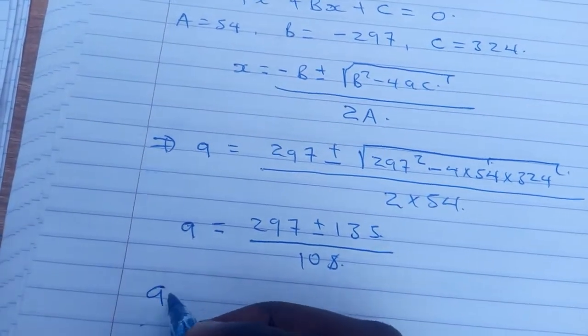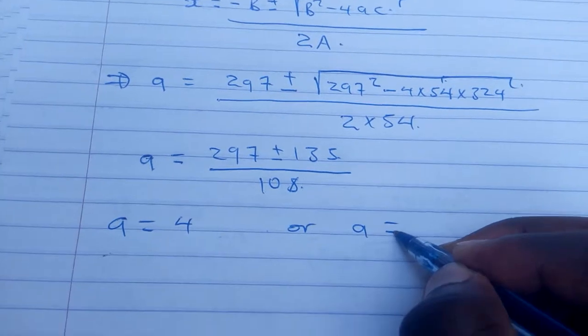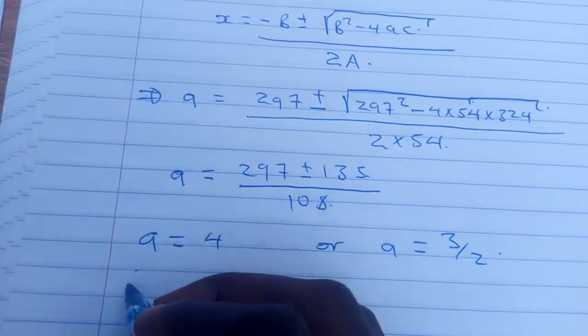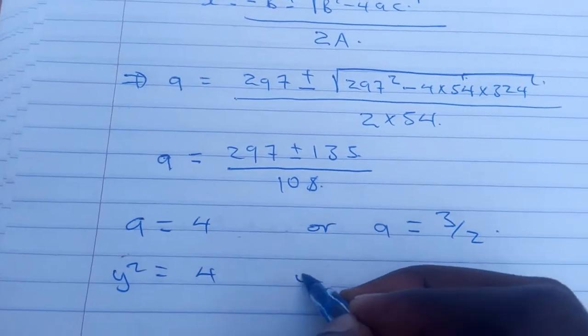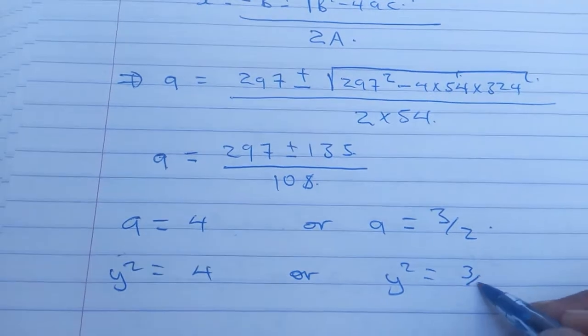Remember this plus or minus will give us the two values. So we shall end up with the first a being 4 and the second a being 3/2. But remember our a was y squared, so y squared is equal to 4, or y squared is equal to 3/2.